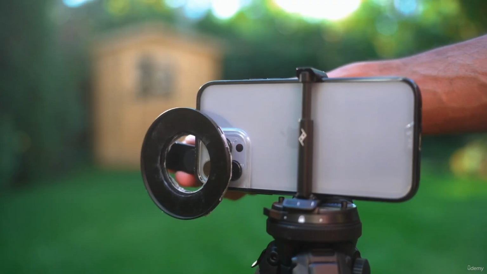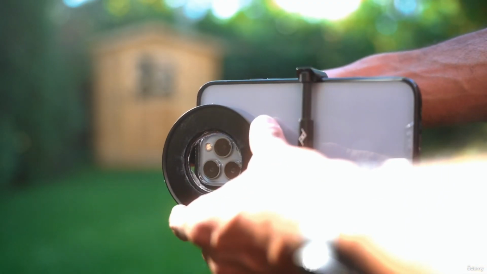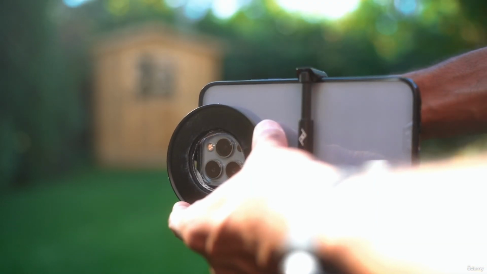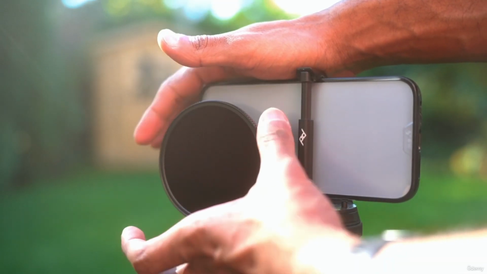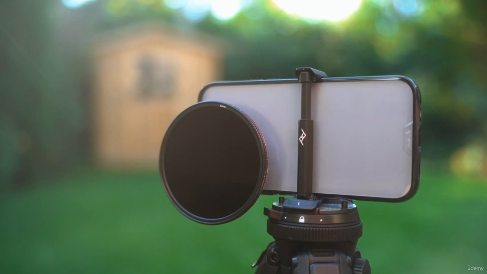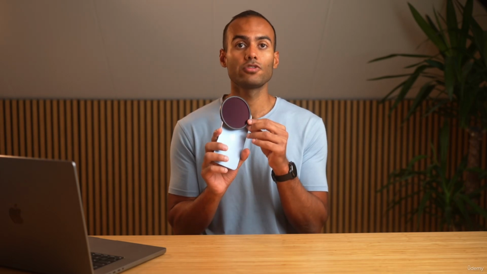Now I have a setup which I can put on the iPhone, and once it's clipped on, I can just put the filter on top. There are a lot of filters in the market which are specifically for iPhone. You don't have to do this DIY, but I didn't want to invest in an extra set of filters when I already have the 82 millimeter filter, and now I can use this filter for my camera and my iPhone by just doing this little technique.